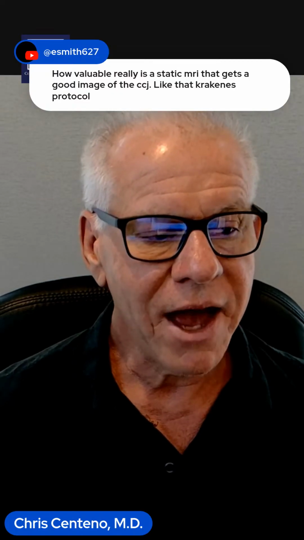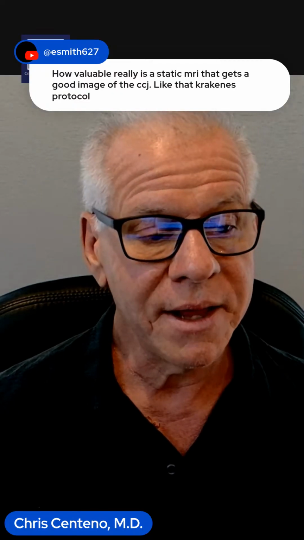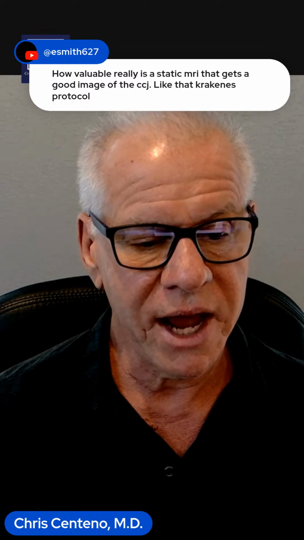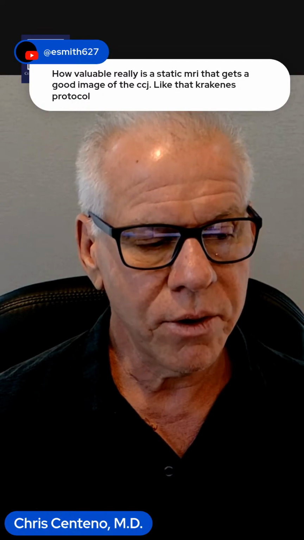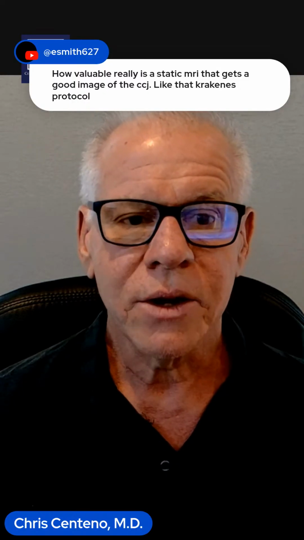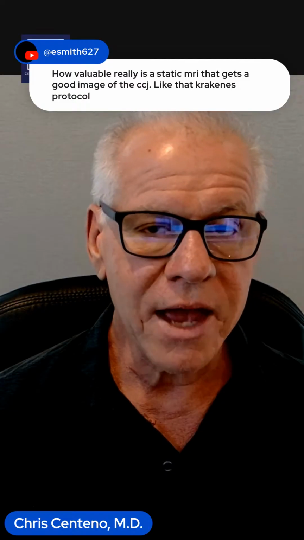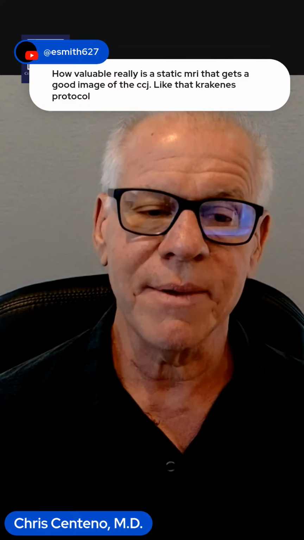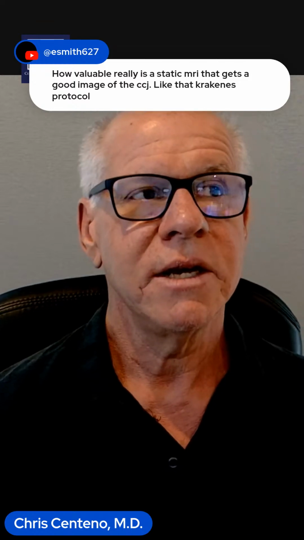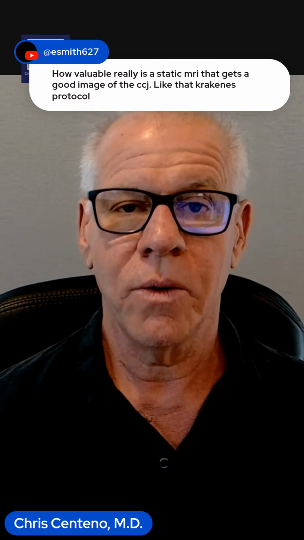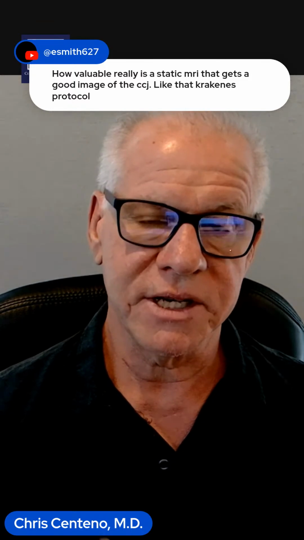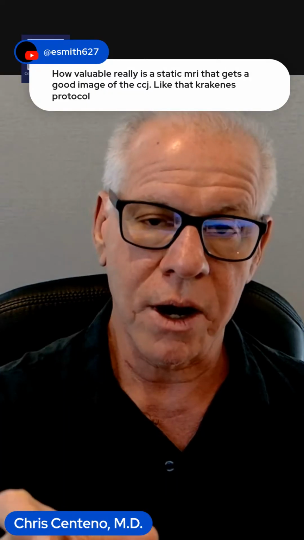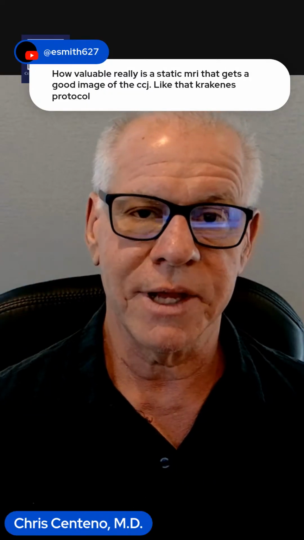E. Smith, how valuable really is a static MRI that gets a good image of the CCJ, like that Crepitus protocol? Yeah, so not super valuable for me because the biggest problem is that the ligaments can look abnormal. So usually ligaments on the imaging sequences we use are dark, and you can see light patches within the ligament.